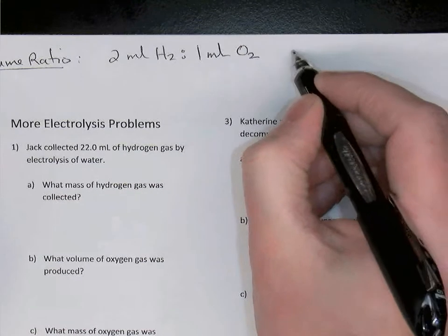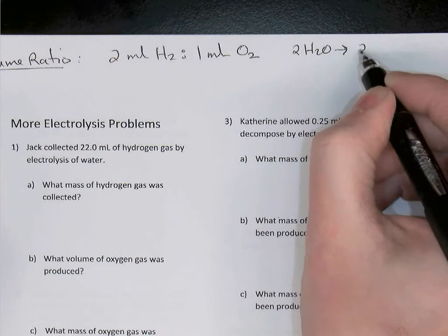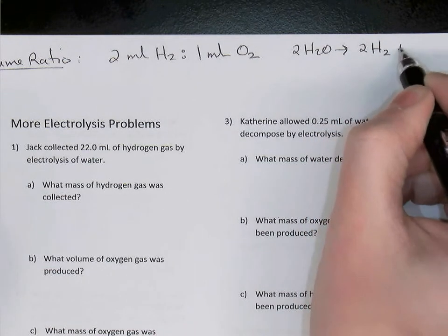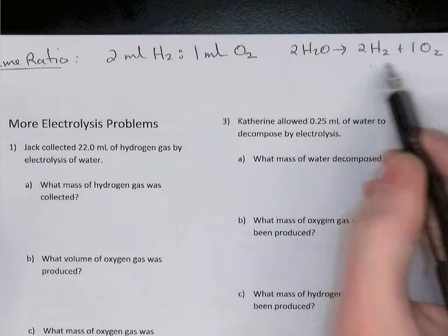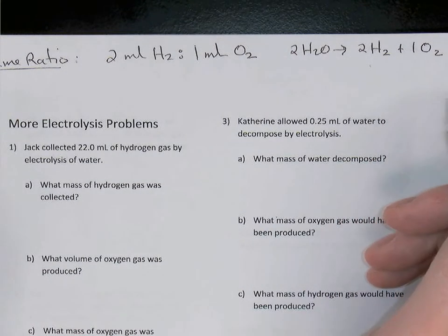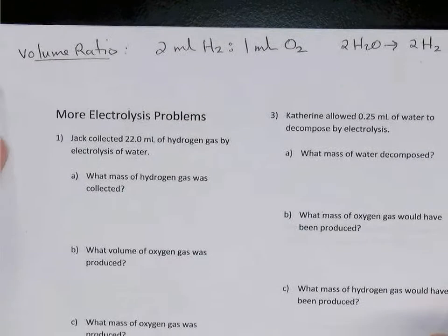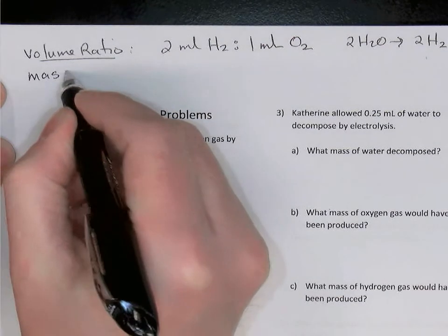In the balanced equation, 2 water molecules decompose to give 2 hydrogen molecules and 1 oxygen molecule. So you can see there the 2-to-1 ratio in molecules, and therefore the 2-to-1 ratio in volumes for the gases produced.